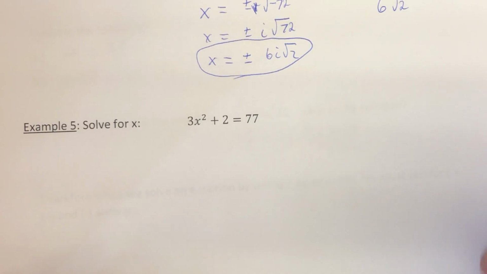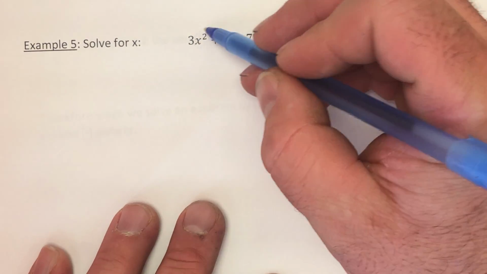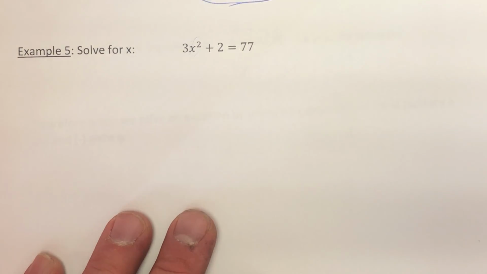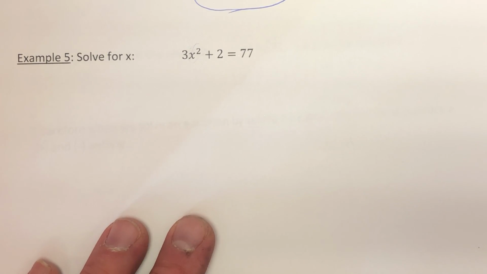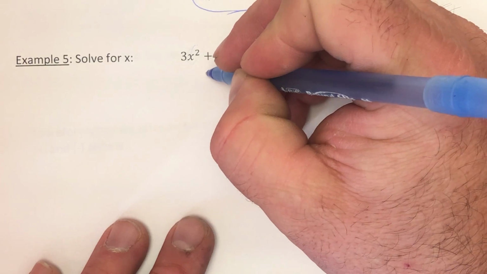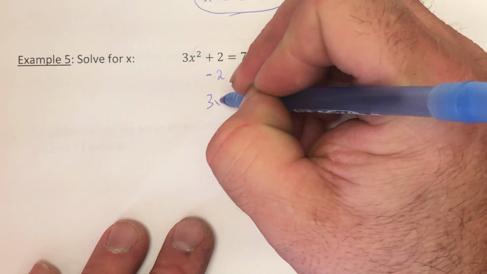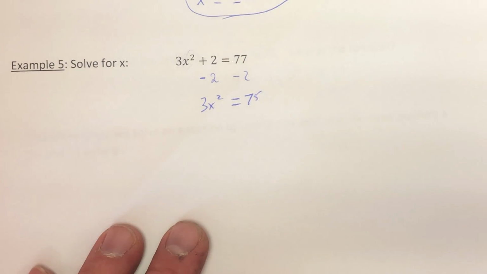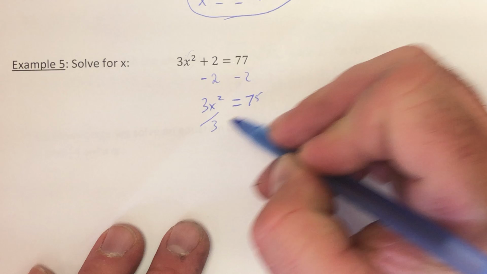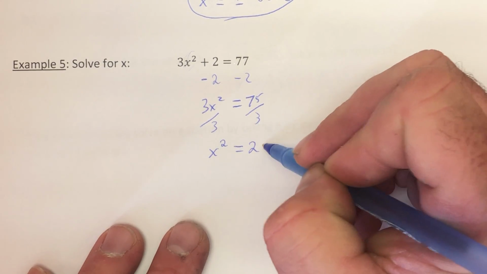Okay, next example. This is the one I said I'd come back to. I basically did this problem earlier, only I had an x number here instead of an x squared. But just because it's an x squared, it doesn't change a whole bunch. We just have to do a square root at the end. So the first thing I'm going to do here is subtract 2 from both sides. So I get 3x squared equals 75. I can now divide both sides by 3. And now I have x squared equals 25.